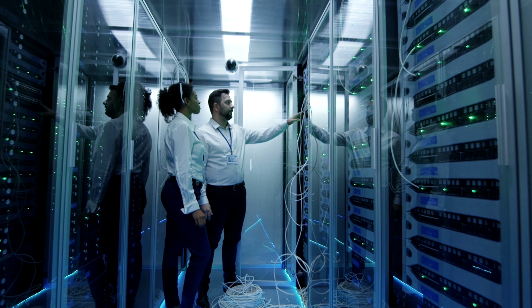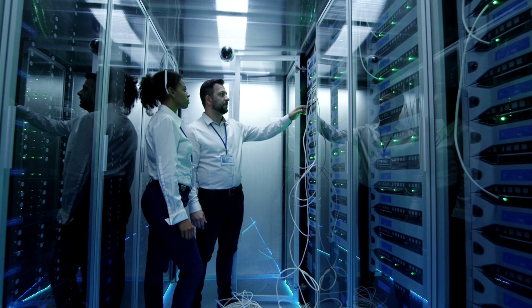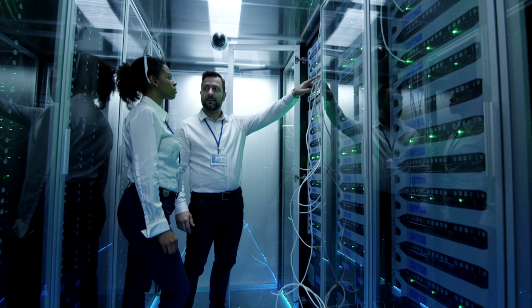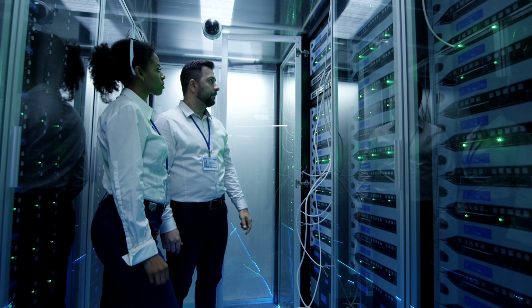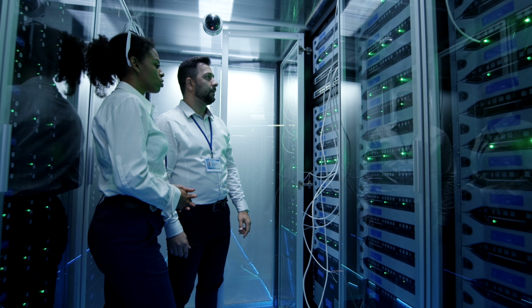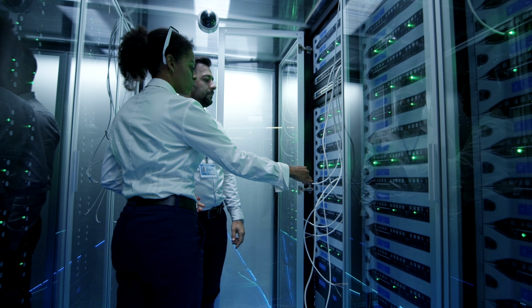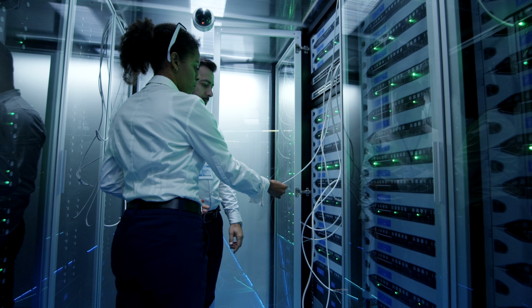The recover function involves restoring normal operations after a cybersecurity incident. It includes developing procedures for restoring systems and data after an incident, as well as developing a plan for improving cybersecurity posture to prevent similar incidents from occurring in the future.